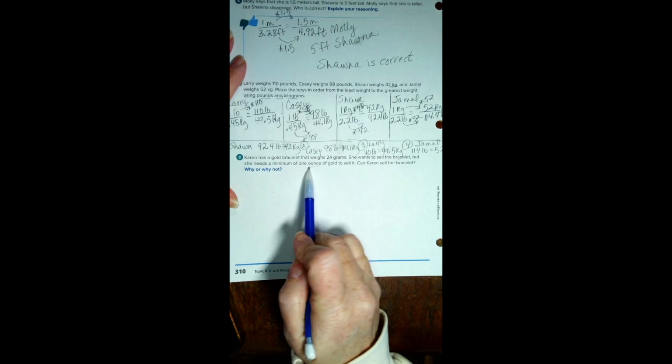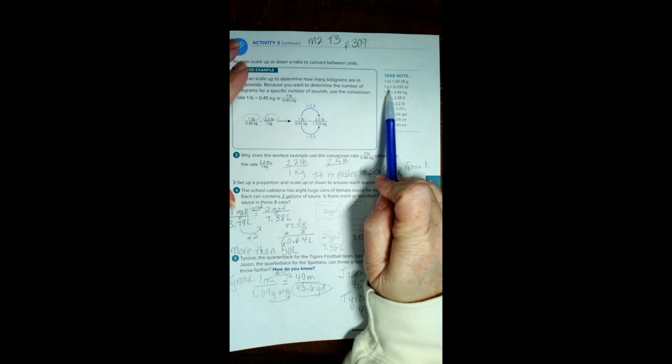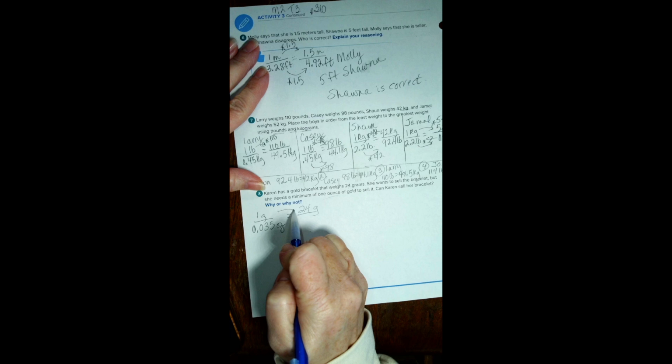So we have grams and ounces. So let's take a look. 1 gram is the equivalent of 0.035 ounces. And she has 24 grams. So we're scaling up by 24.